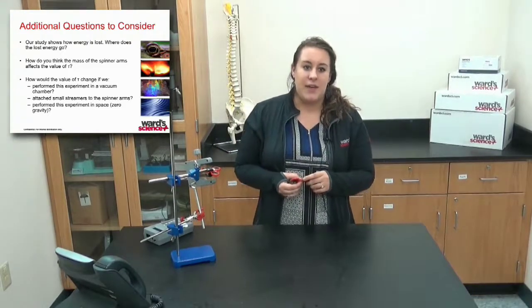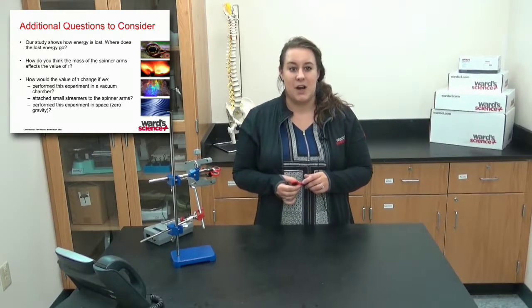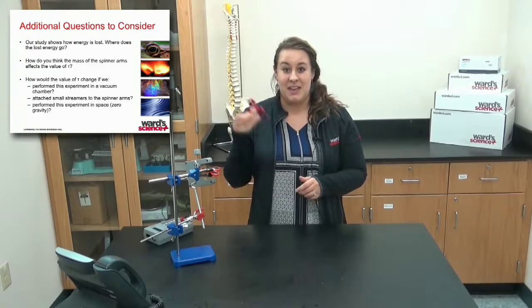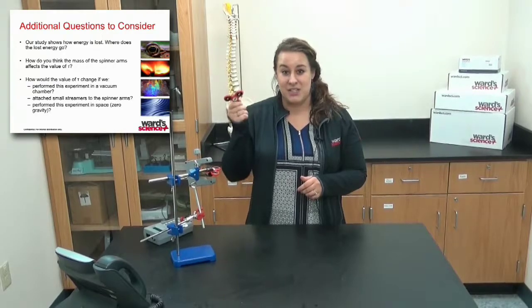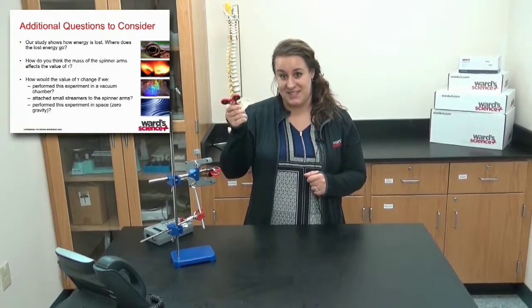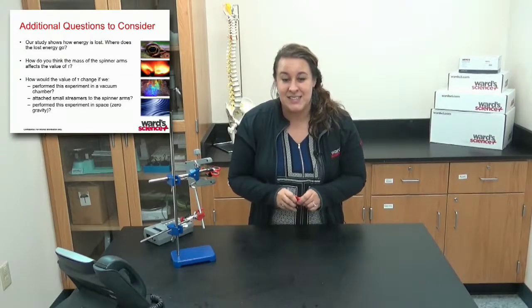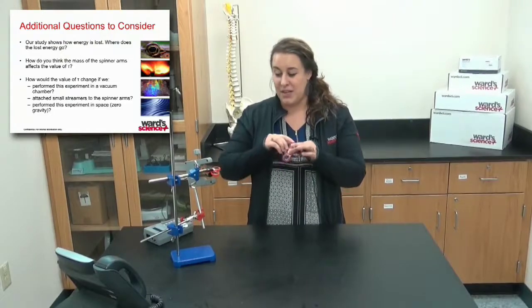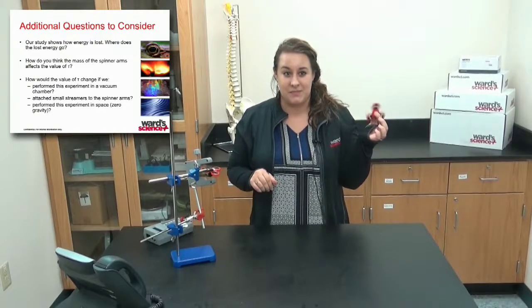And how would the value change if we performed this experiment in space with 0 gravity? If I had the chance, I'd bring this bad boy up to space. I would. Can someone take me to space? Do any of you have access to space? Because I will gladly go to space and test this out.